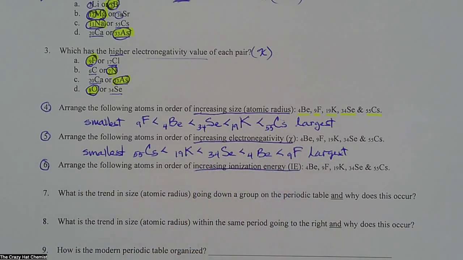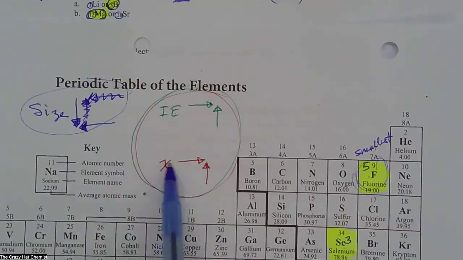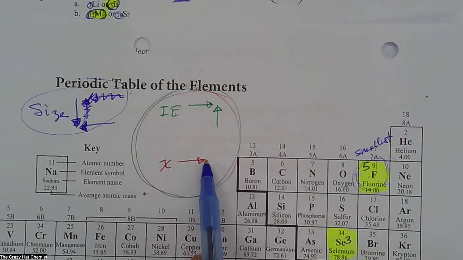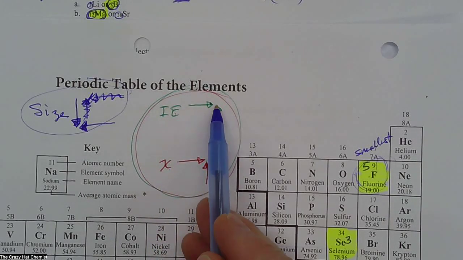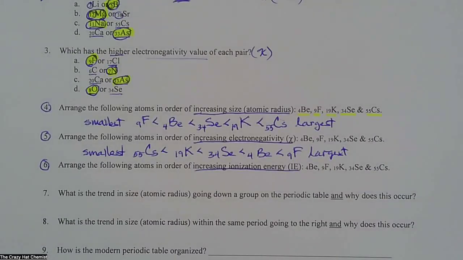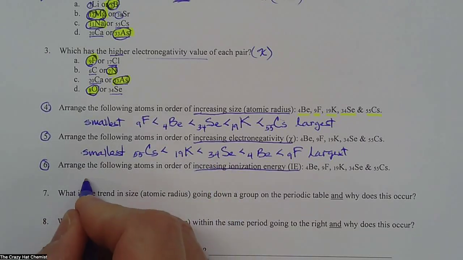It's that simple. And in fact, you should see that electronegativity and ionization energy follow the same trend. That is, to the right they get larger, up they get larger. To the right they get larger, up they get larger. So therefore, we're going to repeat the same pattern that we have in problem number 5 with problem number 6.